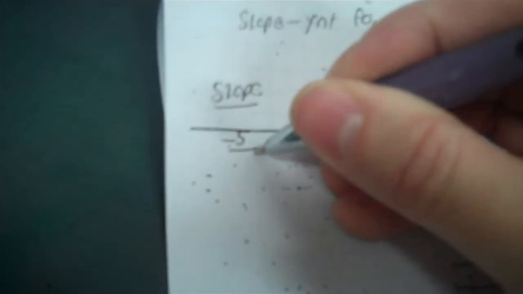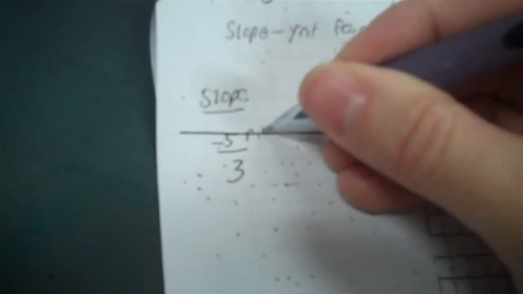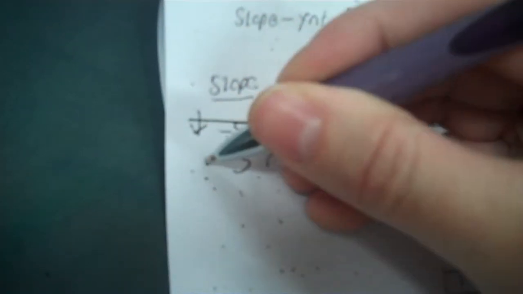So I go up 2, plot the point. Then I use my slope to get every subsequent point, negative 5 over 3. So that's rise over run, and I'm going to go 5 down and 3 forward. On a slope, always go forward. Okay. 1, 2, 3, 4, 5, 1, 2, 3. Okay, and there's my line.